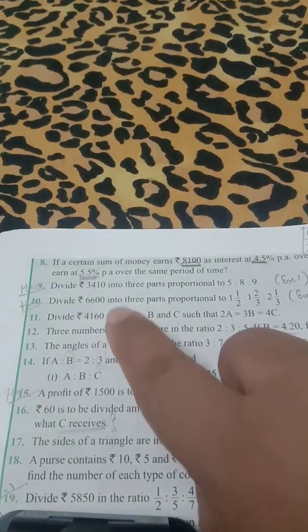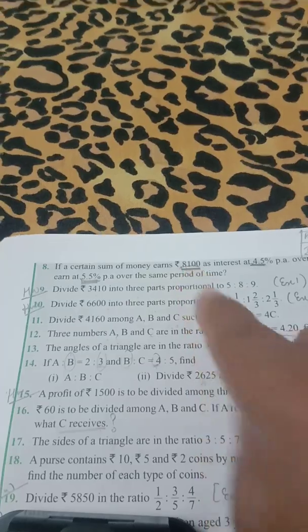Okay, now let's read out question number 8. If a certain sum of money earns 8100 as the interest and the rate is 4.5% per annum over a period of time, how much interest will it earn if the rate is 5.5% over the same period of time? Now let's check the solution.